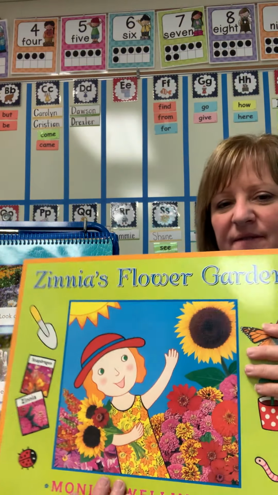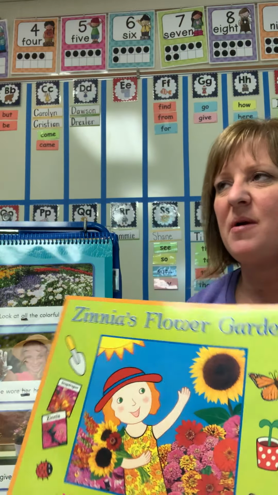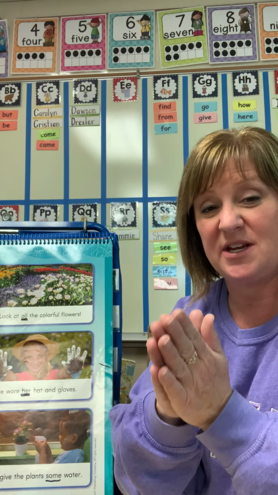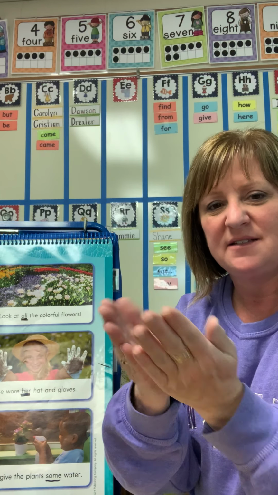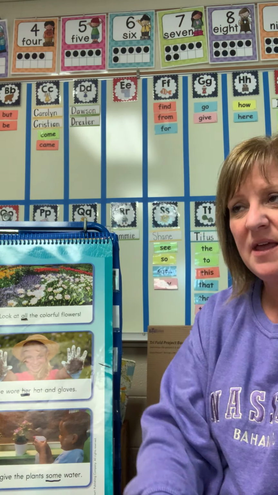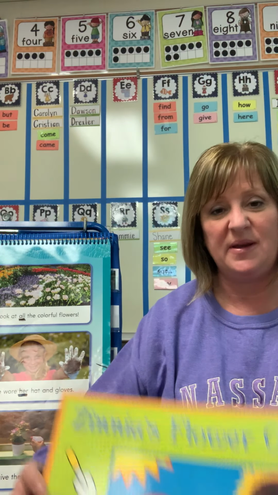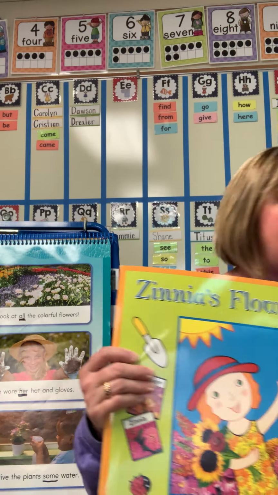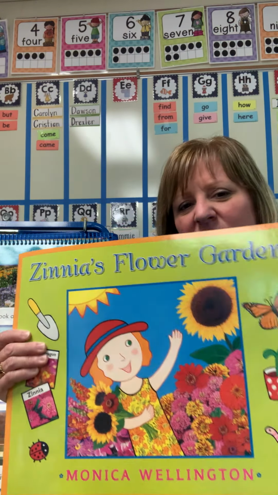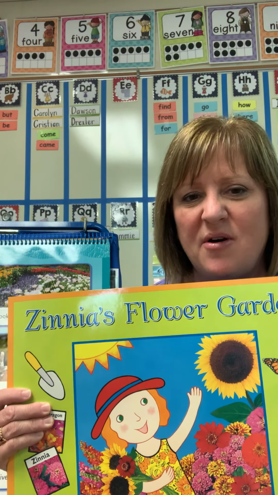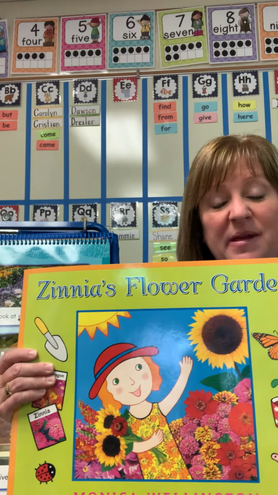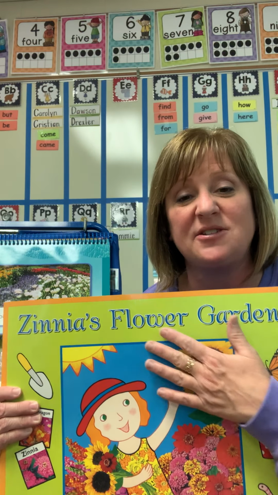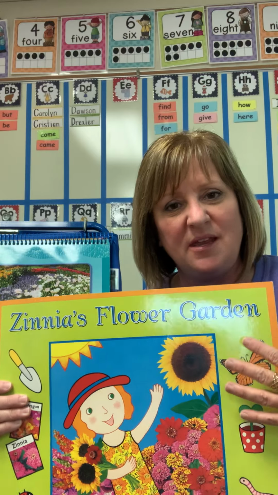Now, I want you to find a connection to the story. Remember, there are three kinds of connections. And this is how I do it in Miss J's class. We do text to text. That's like a book. And you might find a text to text connection between this story and Oscar the Frog. Or maybe you have read another story about a flower garden, and that would be a text to text connection between this book and the one that you read. That's one kind of connection.